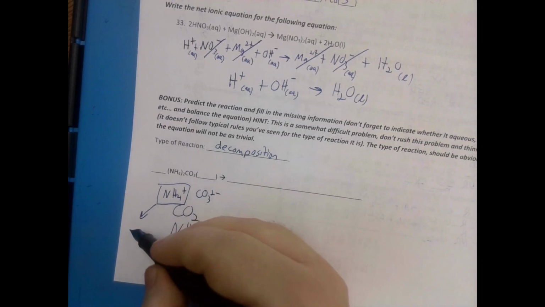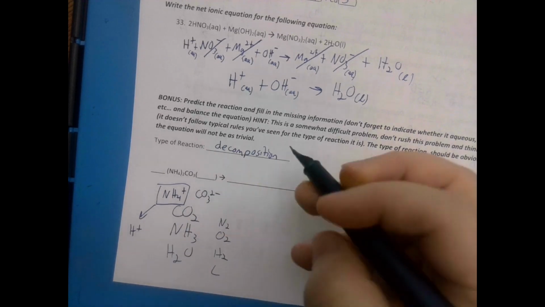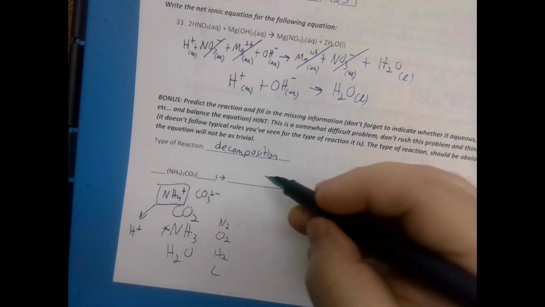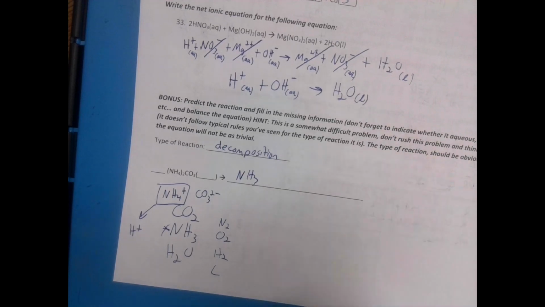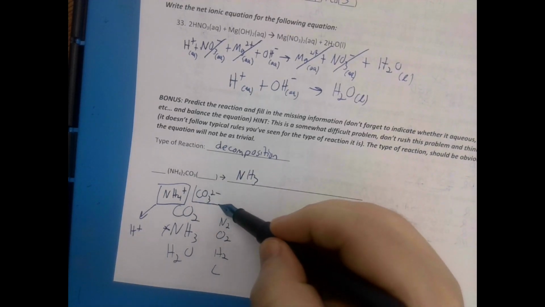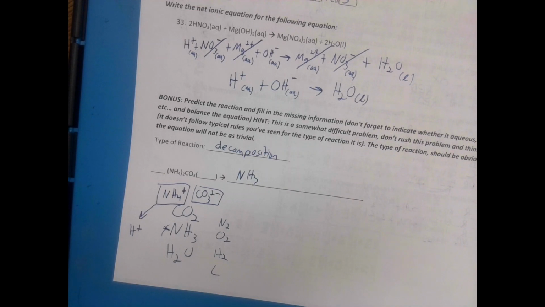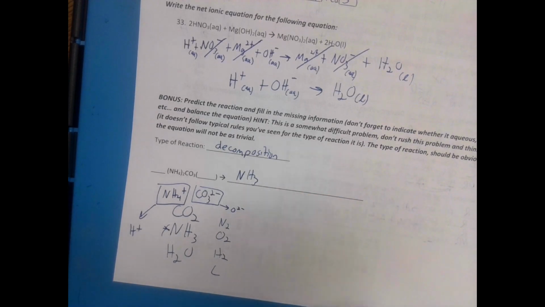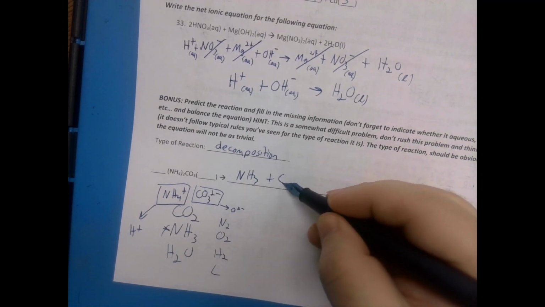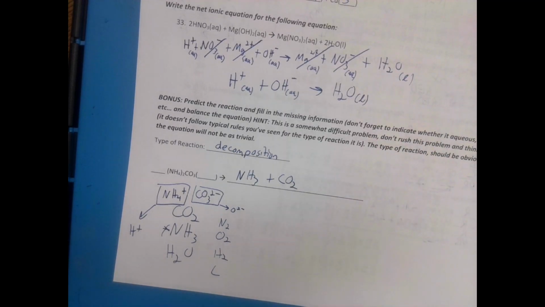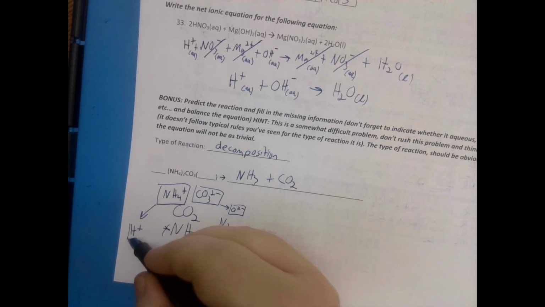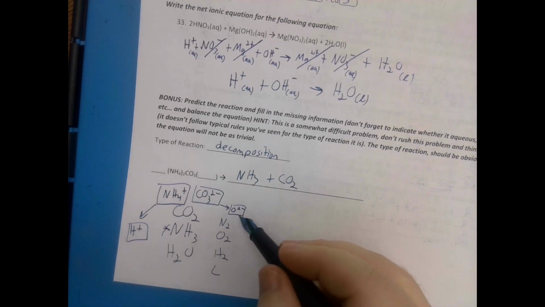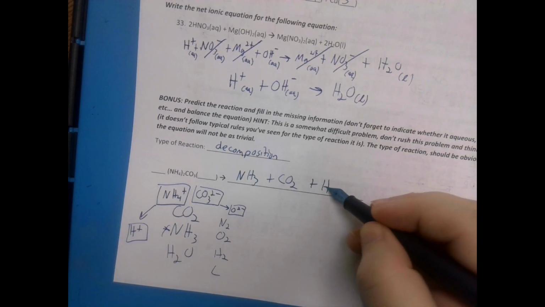So we can remove an H plus, leaving us with this one, NH3. What's the simplest thing we can do to this? We can remove an O2 negative, making it CO2. And what do we have left over? H plus and O2 negative. They react to form water.